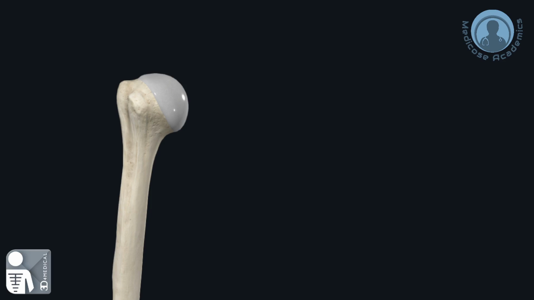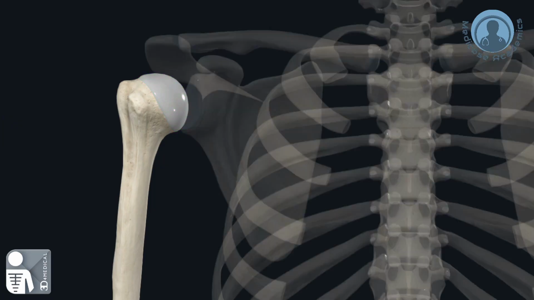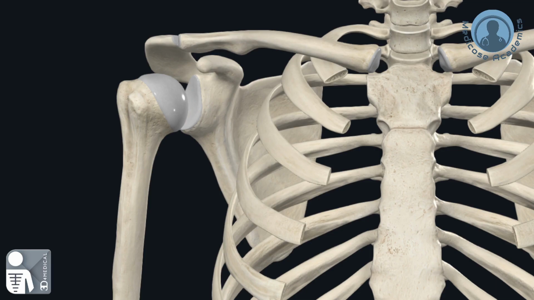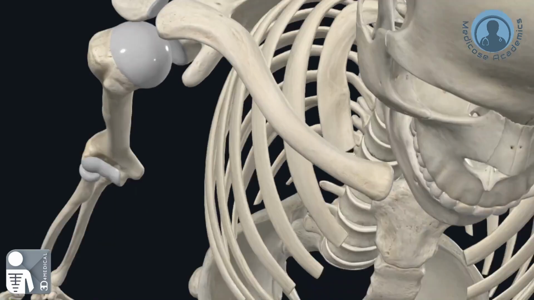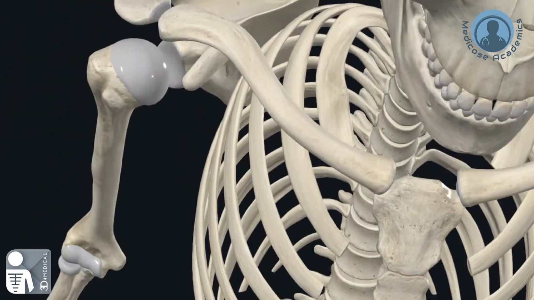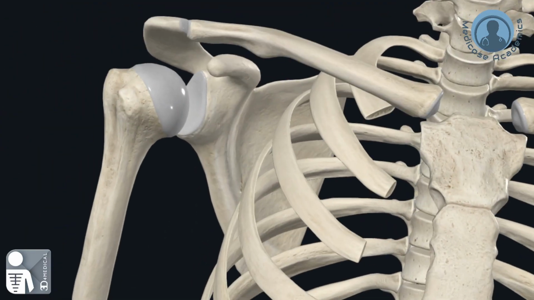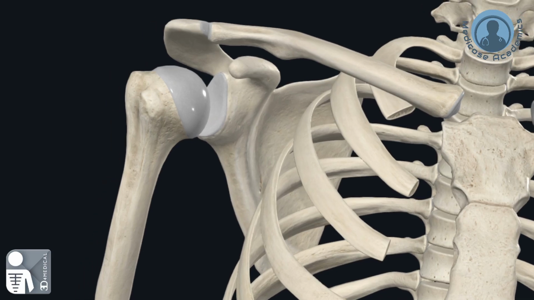At the upper end, one of the most prominent features is the head of the humerus, the articulating surface, rounded in shape, making about one third of a sphere, and it articulates with the glenoid cavity of the scapula. As you can see, it is directed medially, a little upwards and a little backwards, more prominently seen as you look from above. So this is the head of the humerus.